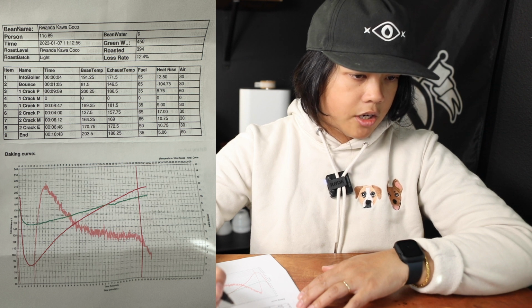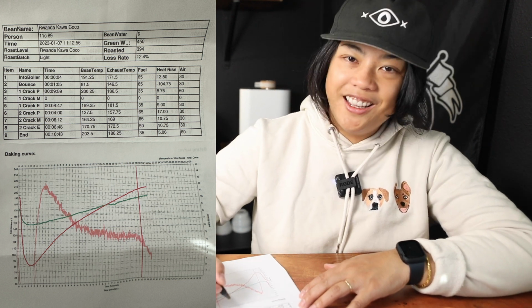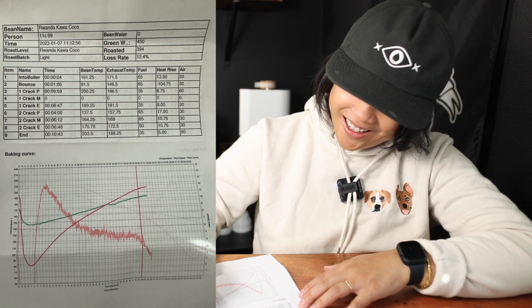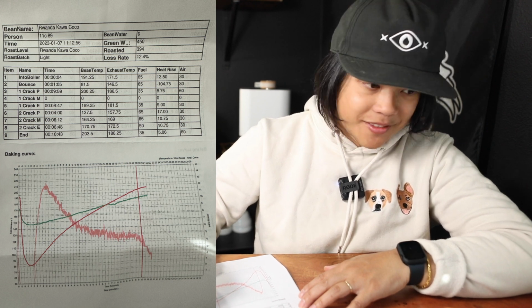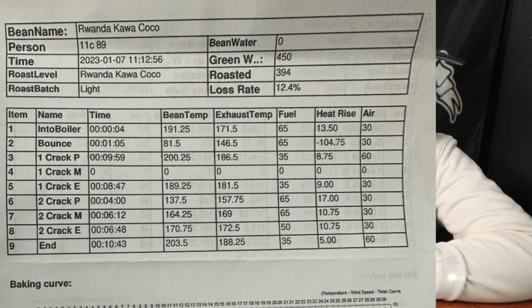"And then 2 crack E. The bean temp reaches 338 Fahrenheit. I changed the fuel setting to 50% power. Keep air at 30. As soon as I did the heat change, I pressed item 8 to record the change in my heat." I hope you guys are following along here. I'll put all this in the description, so hopefully you guys can figure it out from there, okay?